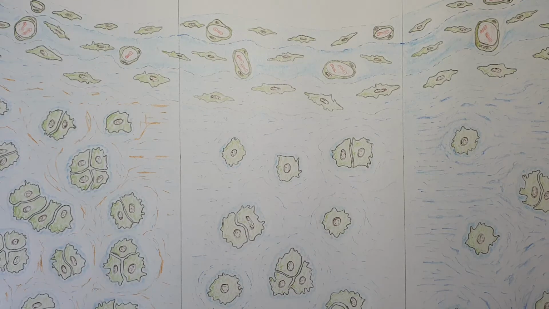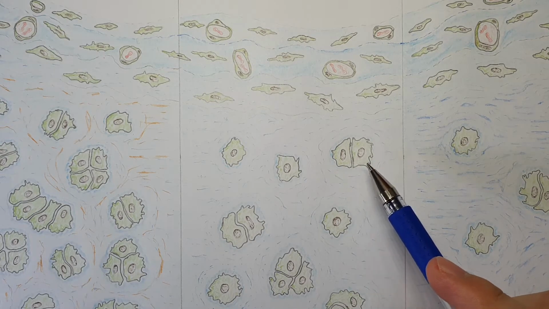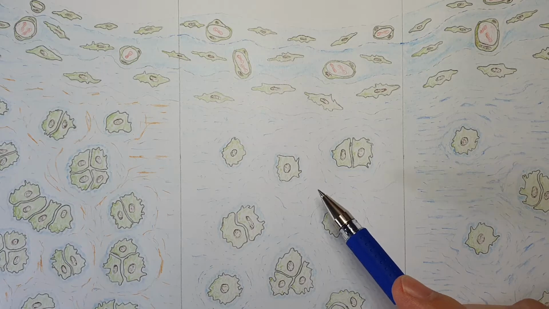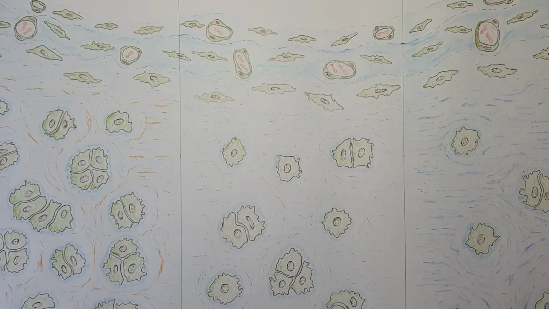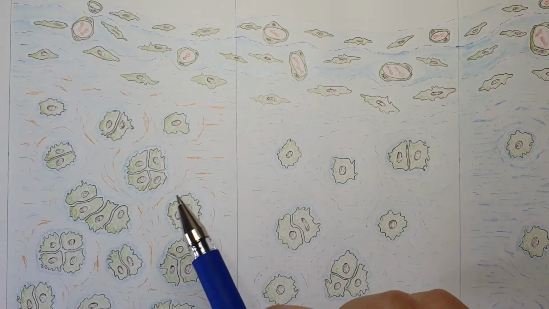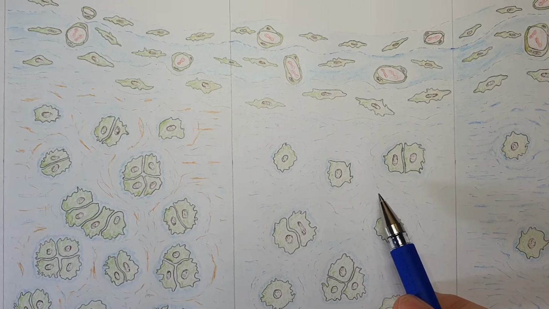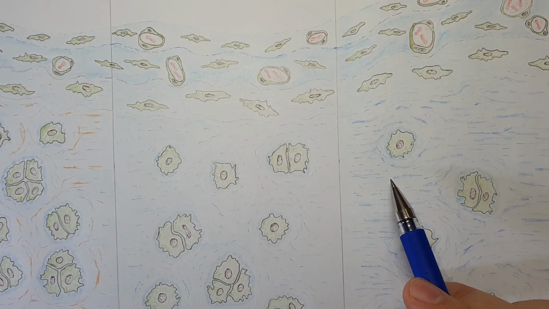Hello, people. So, cartilage is a form of connective tissue. The main two elements of this tissue are cells. These cells, the main cells, are chondrocytes, and the second important element is the ECM, or the extracellular matrix. There are three main types of cartilage in our body. We have the elastic cartilage, the hyaline cartilage, and the fibrocartilage.